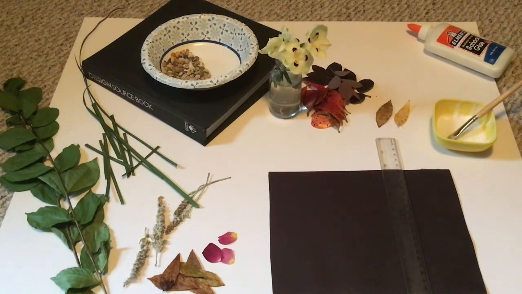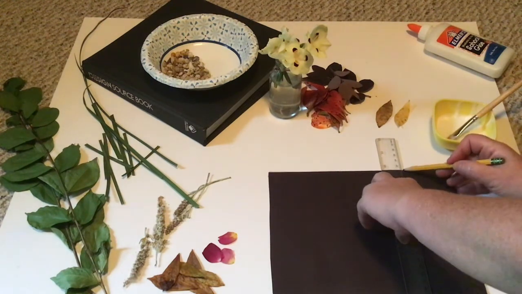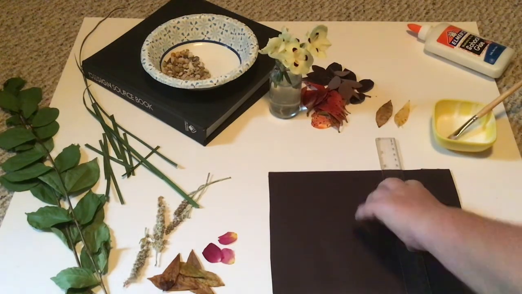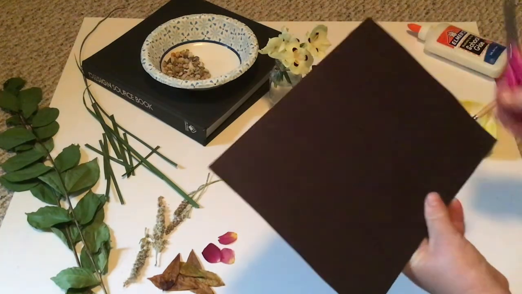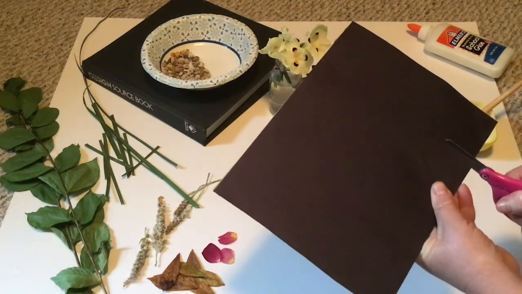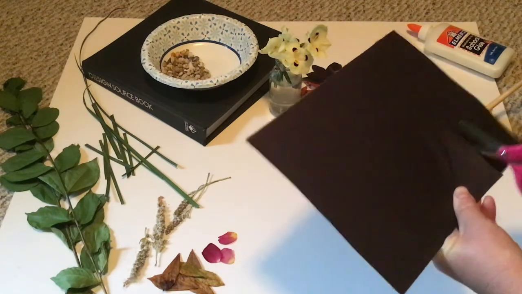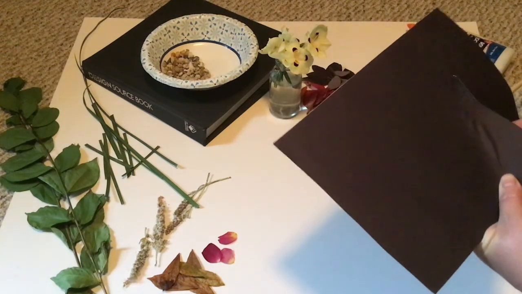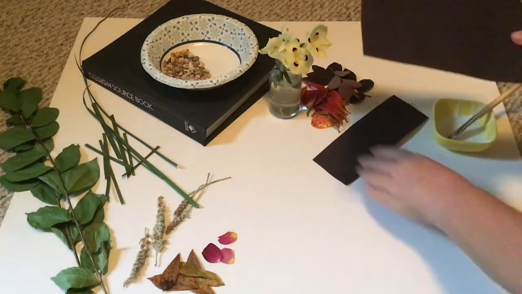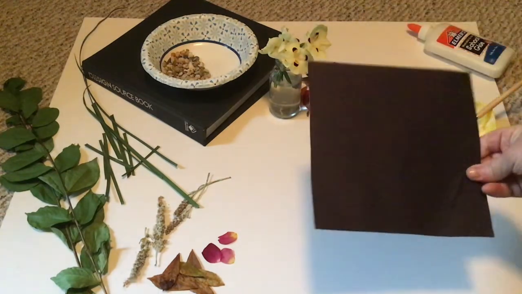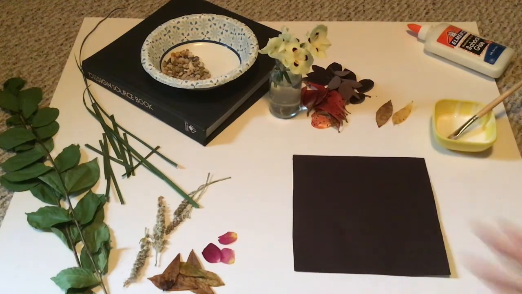Now, the other one that I showed you, I think I had 8.5. So, it depends on the size cardboard. The bigger the cardboard, if you want a square, the bigger square you will have. So, once I draw that line, I'm going to cut it. And now I have my square. So I can put my natural objects on and make my mandala. We are ready to go.